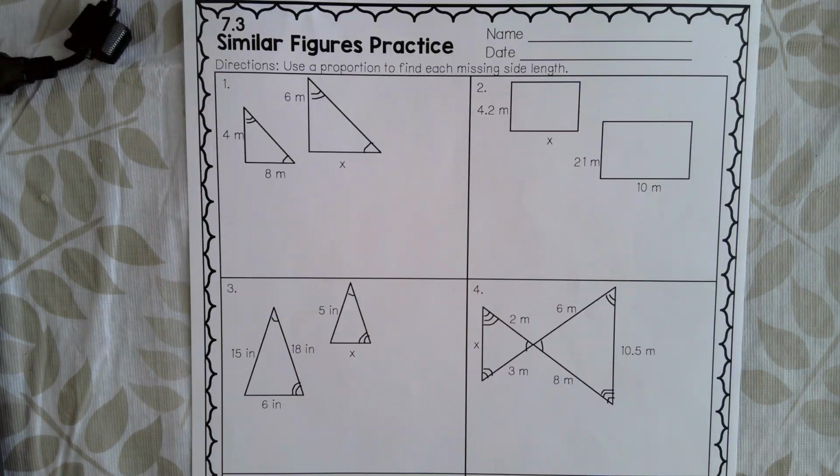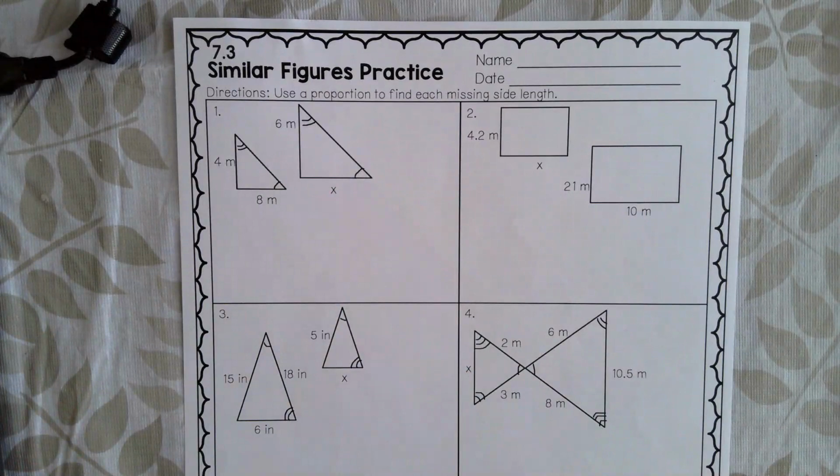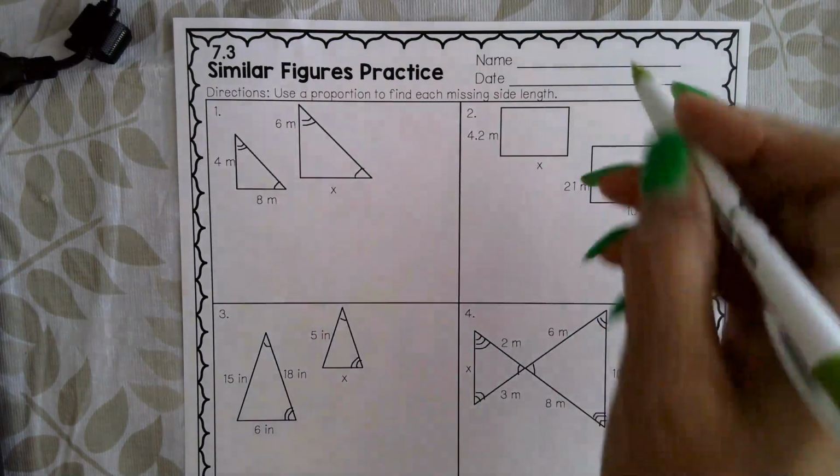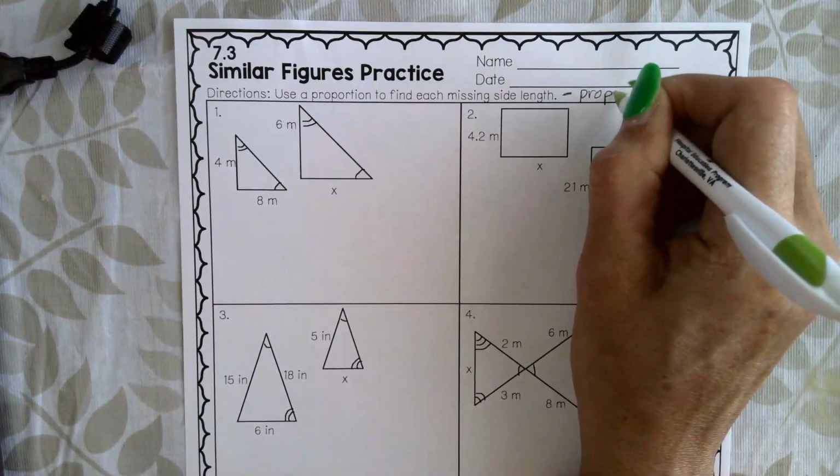All right, so let's get started with our practice on similar figures. Again, similar figures have the same shape but different sizes, okay? To find the missing side length, you have to remember that side lengths are proportional.